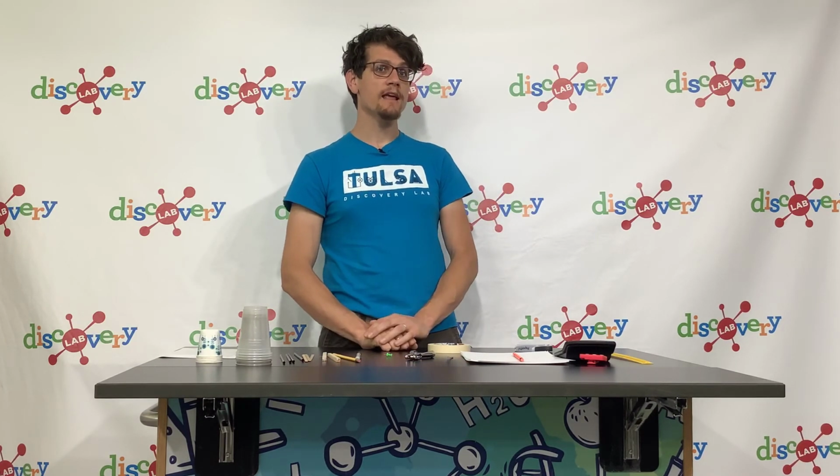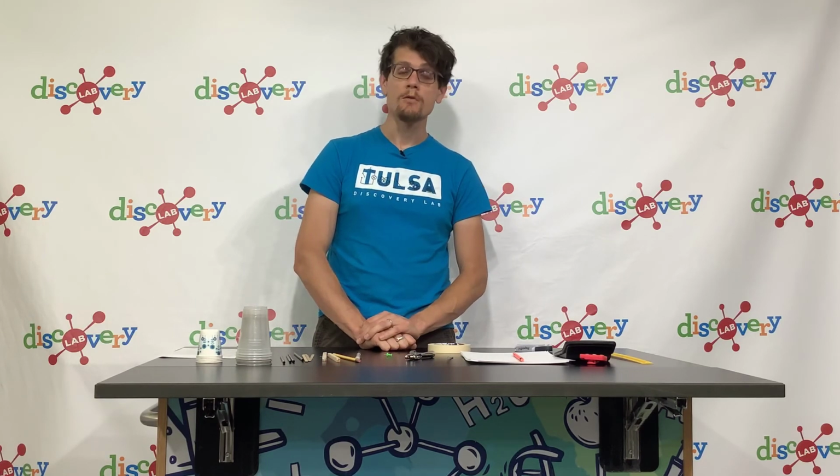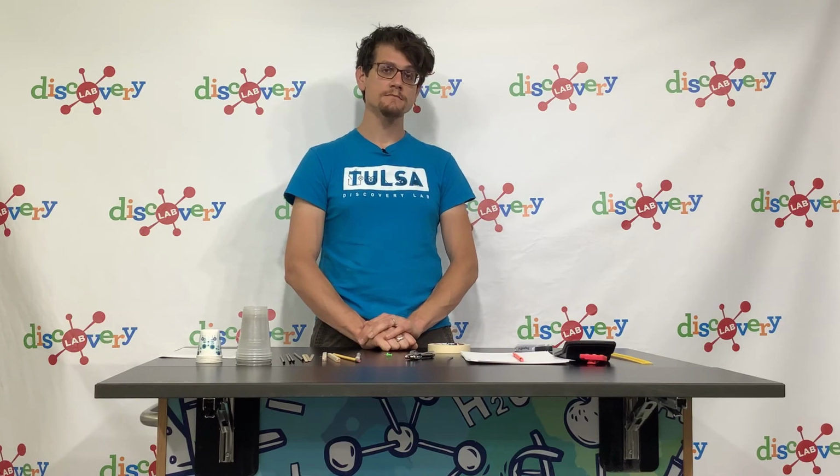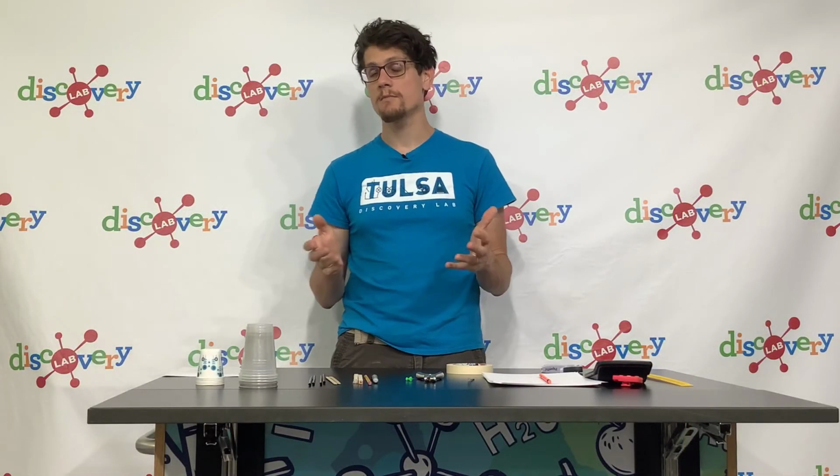Our experiment for today is building an anemometer, where we're going to be learning about earth sciences as well as averages. Now some of you guys may be wondering, what's an anemometer? An anemometer is a device that we use to measure wind speed. So if we want to know exactly how fast the wind is blowing, we use an anemometer to discover that.